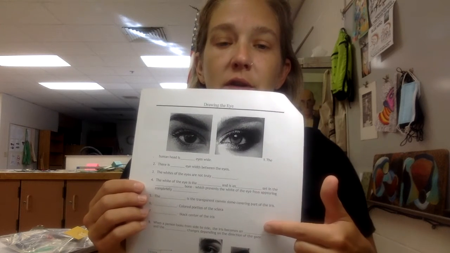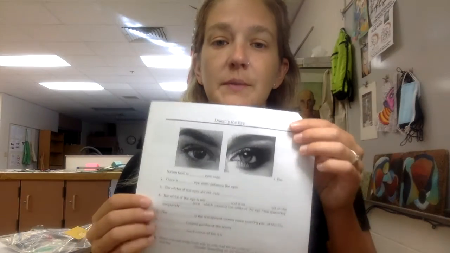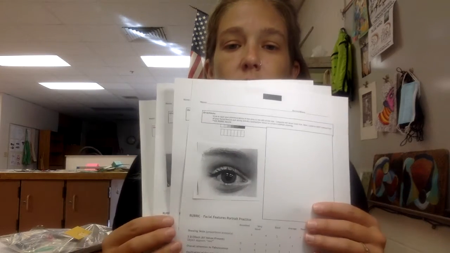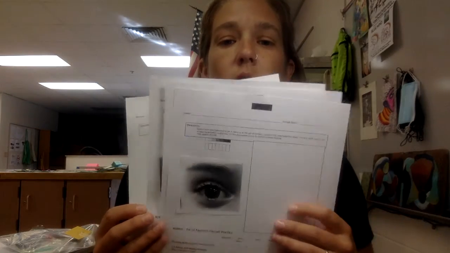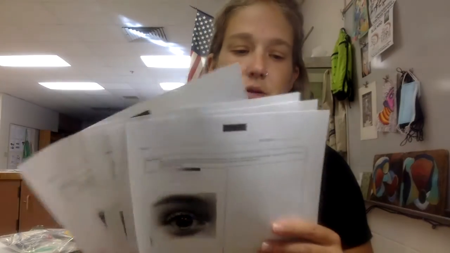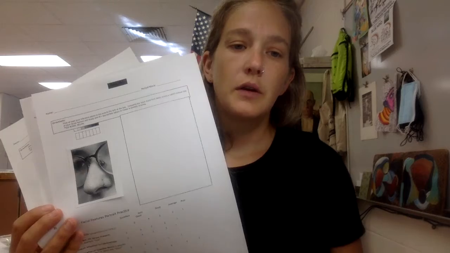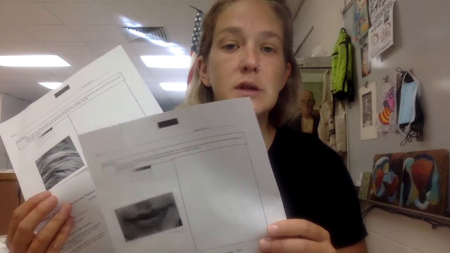Once you're done filling out the section about the eye or the nose, then you guys can move on to these 4 drawing sheets. And you may choose the eye that you like best, the nose that you like best, the mouth that you like best. Be careful drawing teeth. That's a little bit more difficult, but you can choose one of those mouths if you want. And the hair that you like best, or best mimic maybe what portrait you might want to do later.